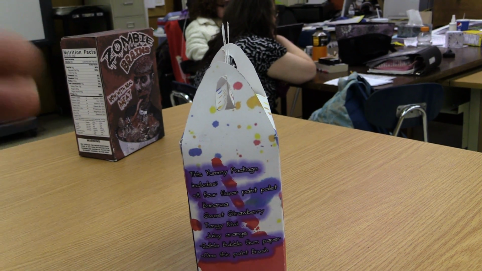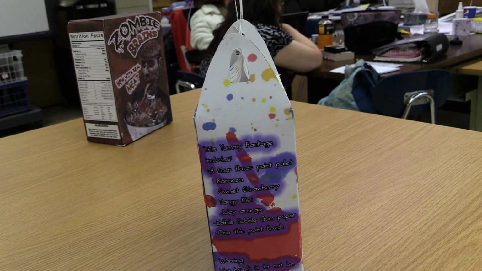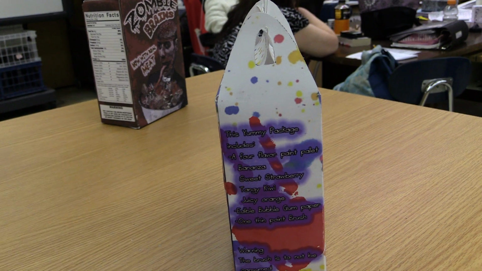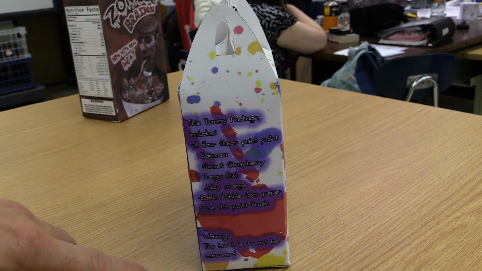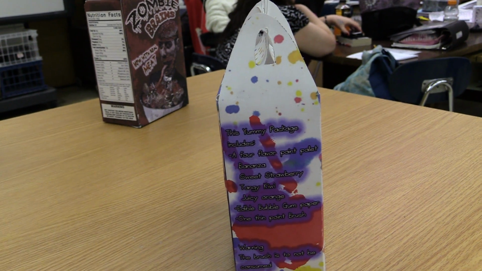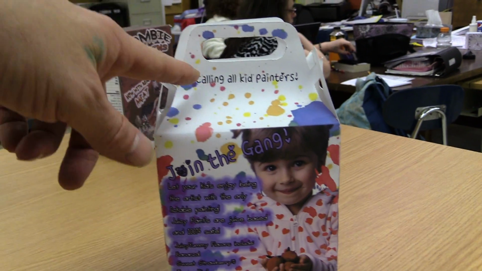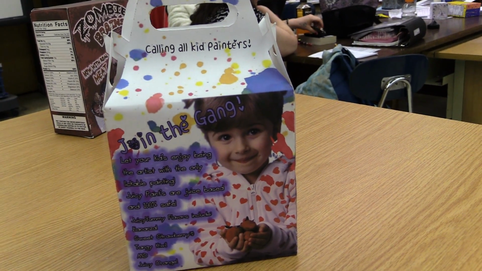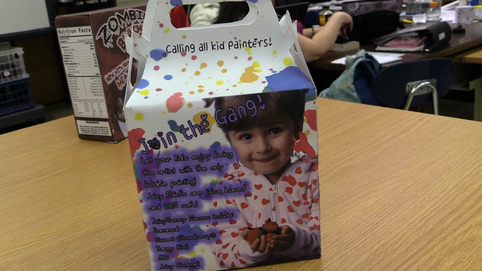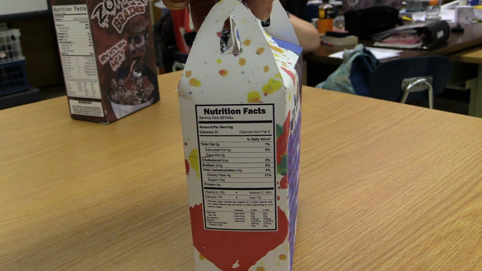Lots of language that would be good for kids, like this yummy package includes banana, sweet strawberry, tangy kiwi. Even put a warning, disclaimers are nice to add. The brush is not to be consumed. Calling all kid painters, join the gang. Kind of, if you buy this, you'll be a part of something bigger. And again, nutritional facts added to the side.